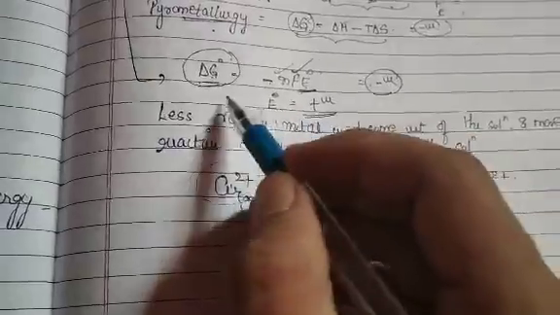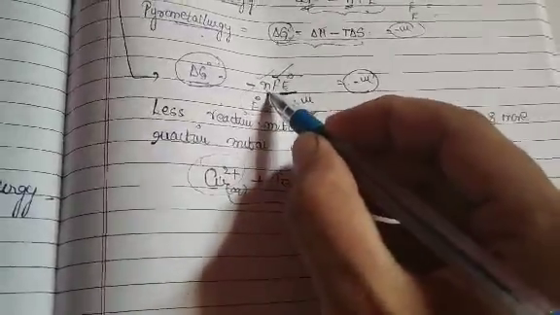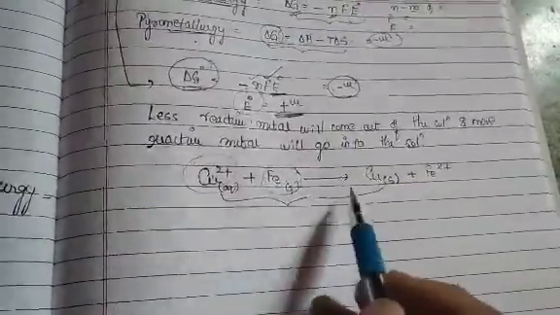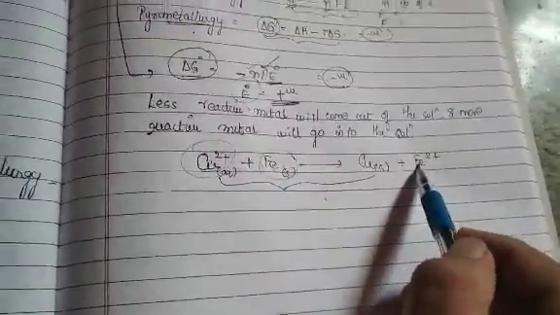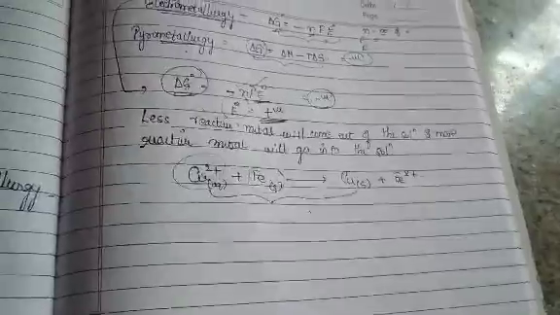If, for the two reactions, oxidation and reduction, the electrode potential is positive, only then will the less reactive metal come out of the solution and the more reactive metal go into the solution. So this is the main principle of electrometallurgy.